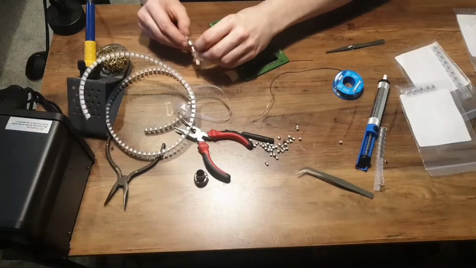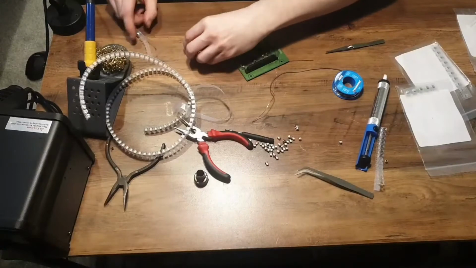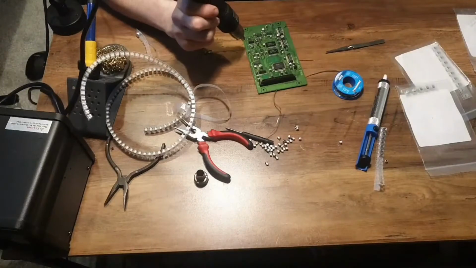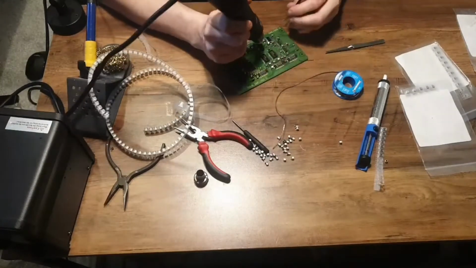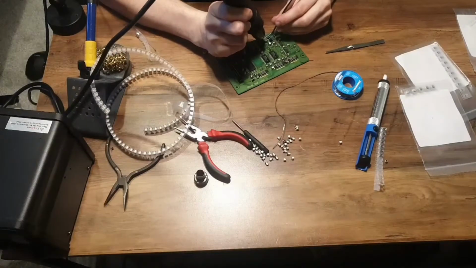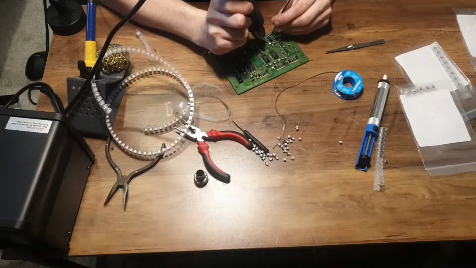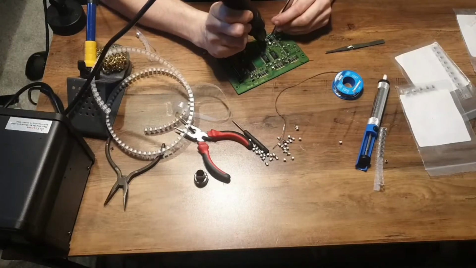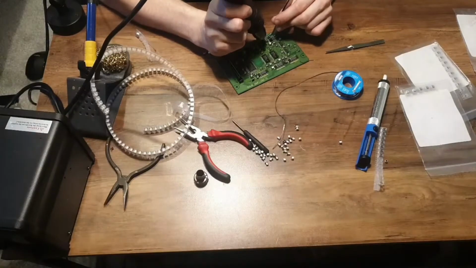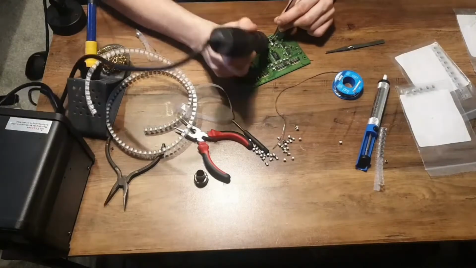Right, so let's get 2 of those out. I seem to just be angering this rather than desoldering it.